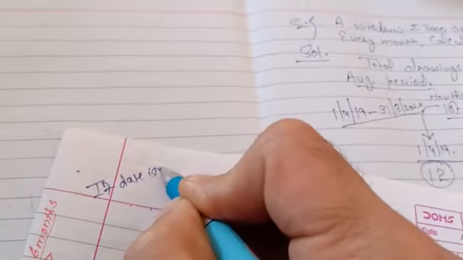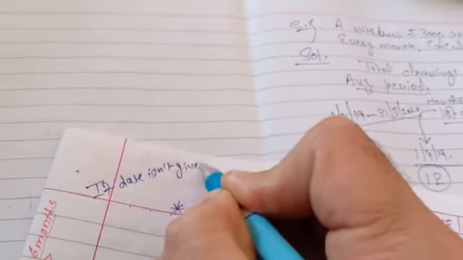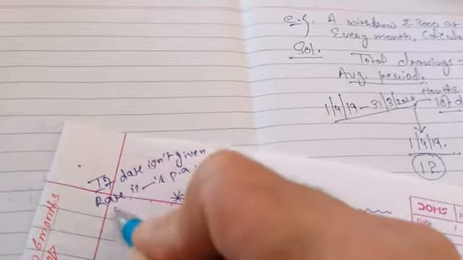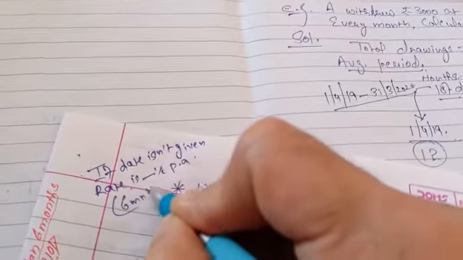And always remember that if date is not given and rate is given as percent per annum, IOD is calculated for 6 months.